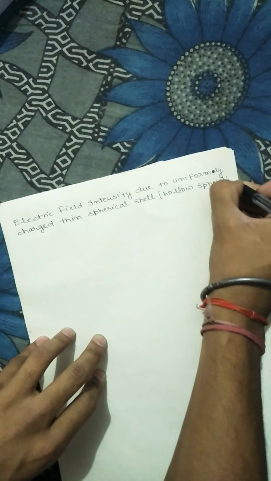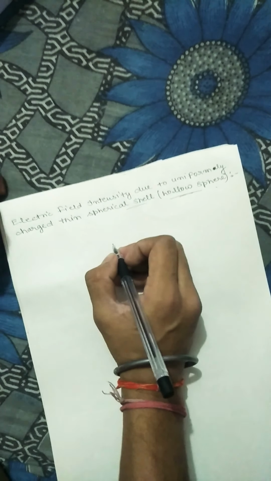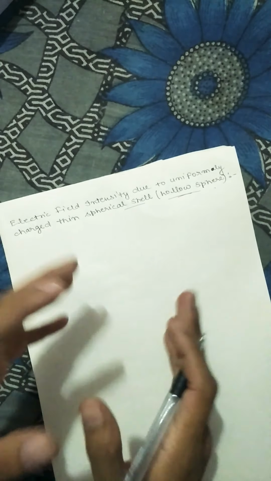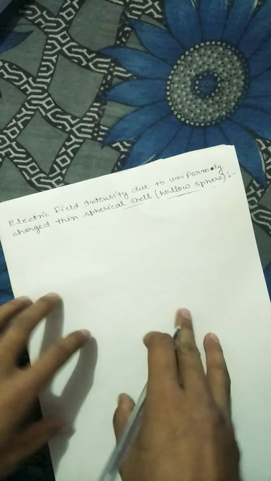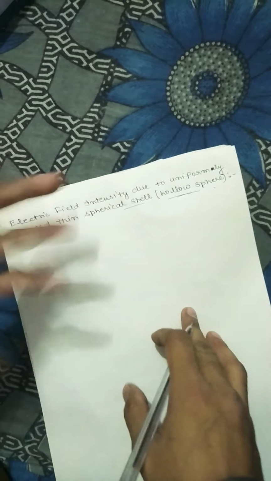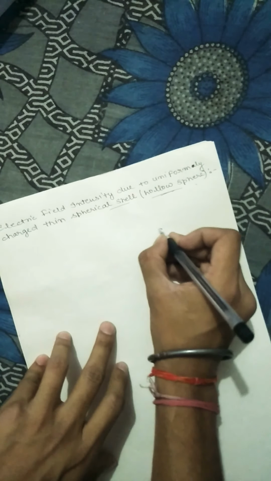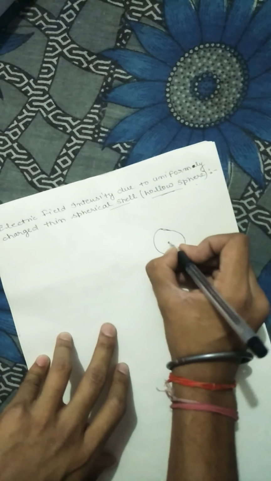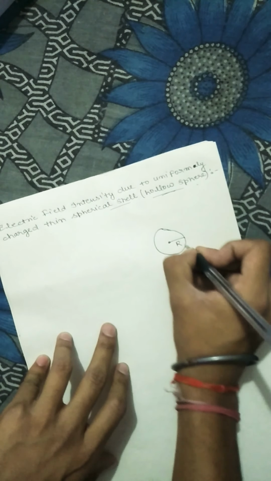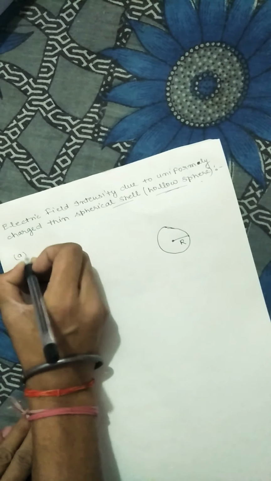Uniformly charged spherical shell. First of all, we will talk about the hollow sphere. Here there would be three conditions that we are taking: a point inside the sphere, outside the sphere, and at the sphere. When we are taking a spherical surface with radius capital R, we have to take three cases.